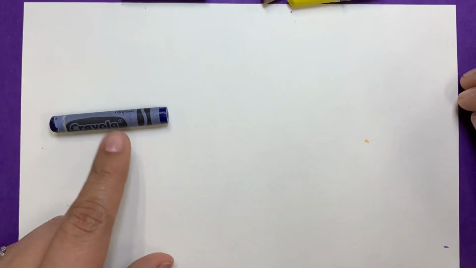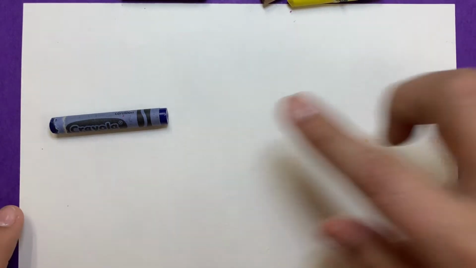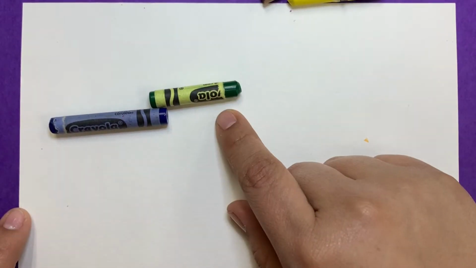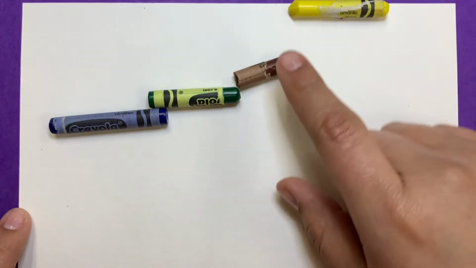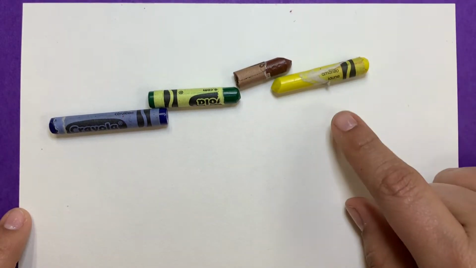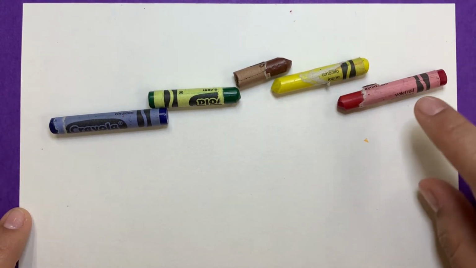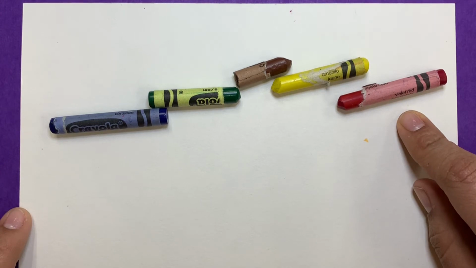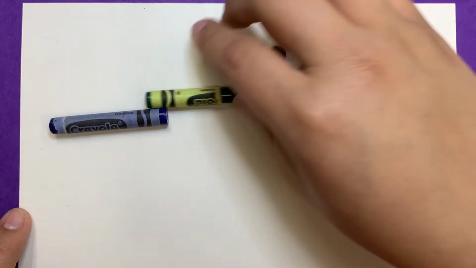Some of the colors that we're going to be needing today are blue, green, any green. It can be light green or dark green. We'll need a brown. We'll need our beautiful yellow and a red. It could be a red. It could be a pink red. Either or, it's going to be fine.